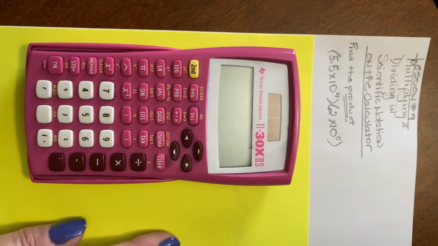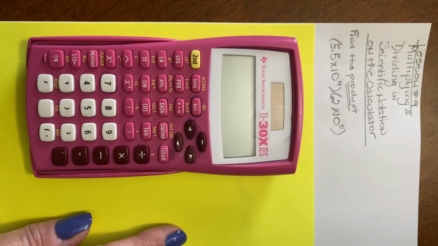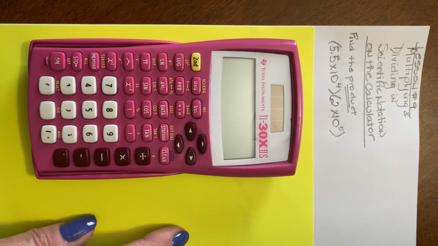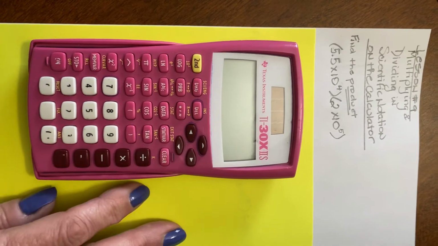You guys are doing just great, watching the video of the lesson and then doing the homework. It's been coming through really nicely. So here we go today. We're going to multiply and divide with scientific notation and use the calculator to help us along.